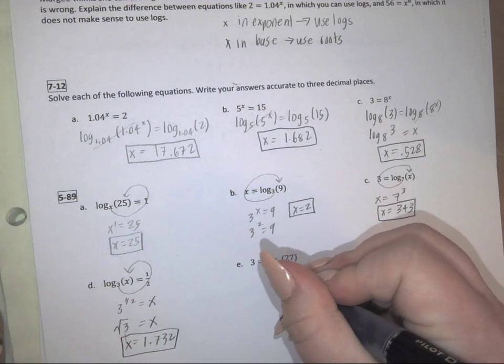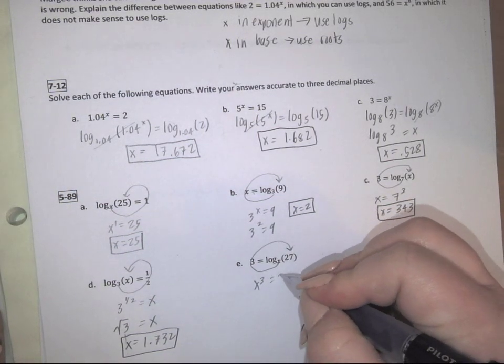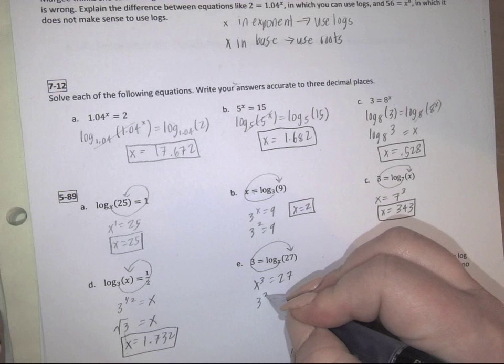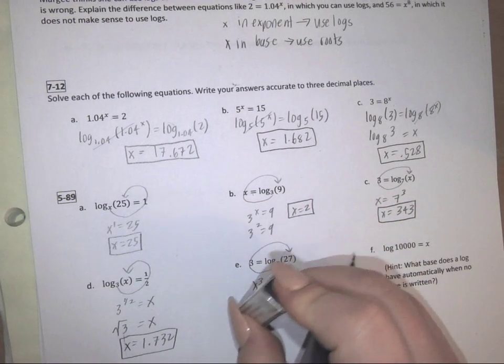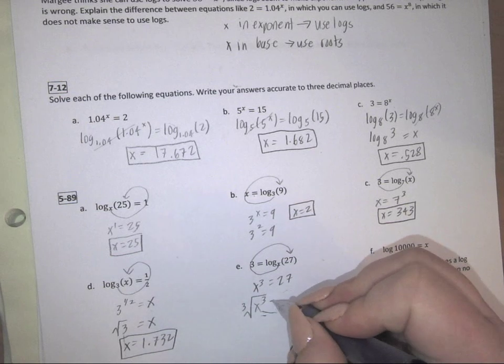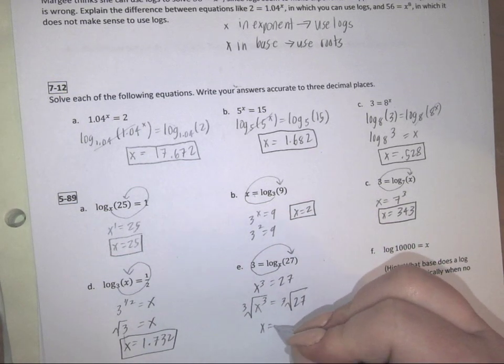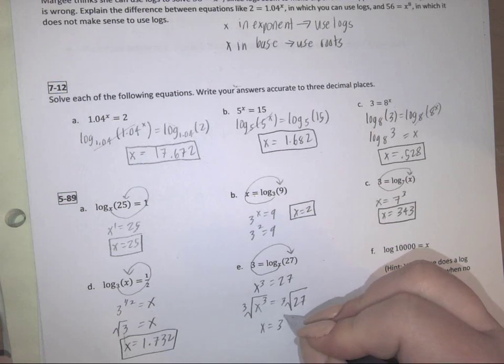Okay, and then here x to the third is 27. So 3 to the third, you can cube root it. The cube root of 27 is 3.